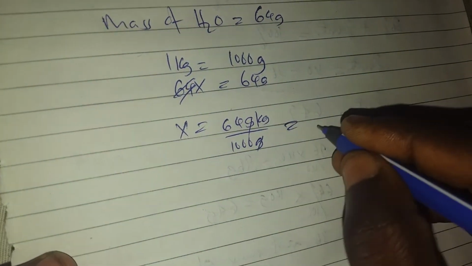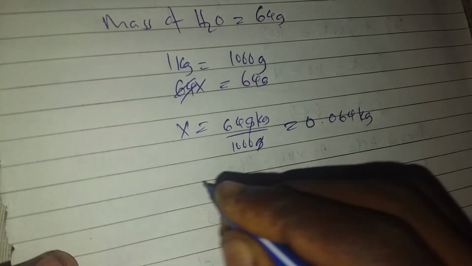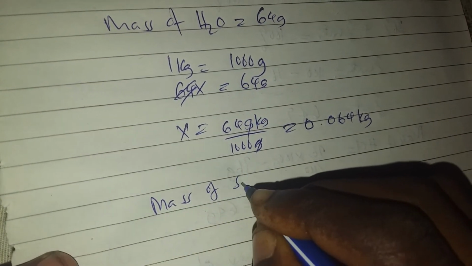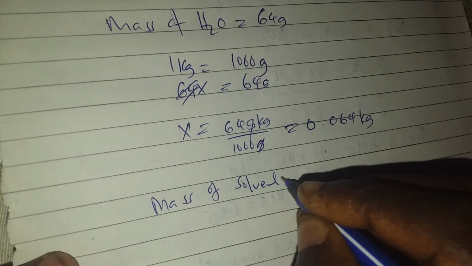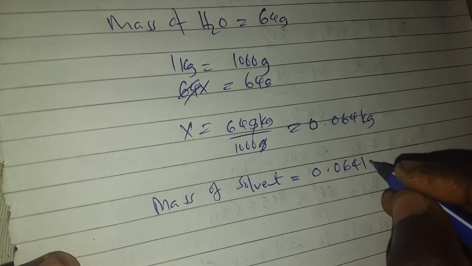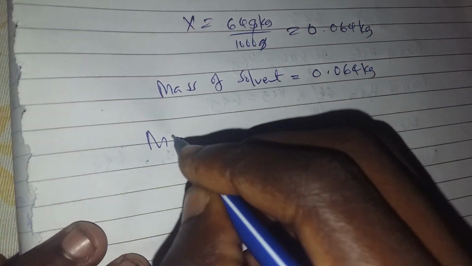So it is 0.064 kilograms. Mass of solvent is equal to 0.064 kilogram.